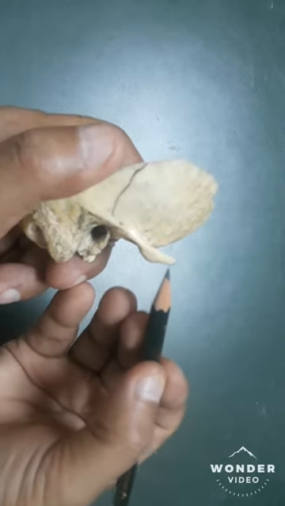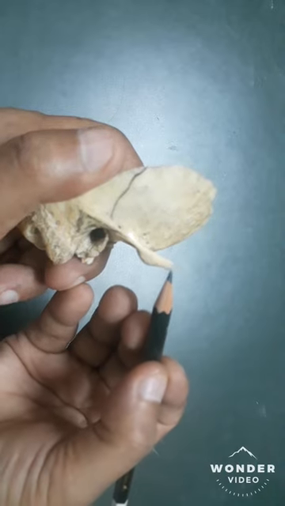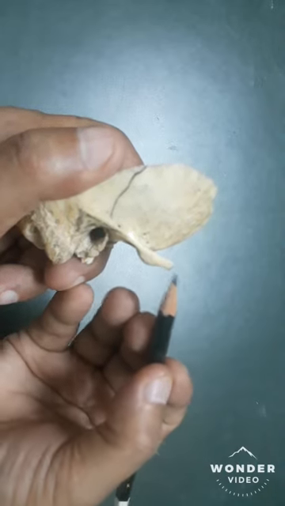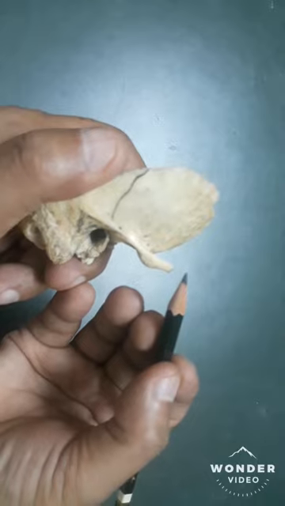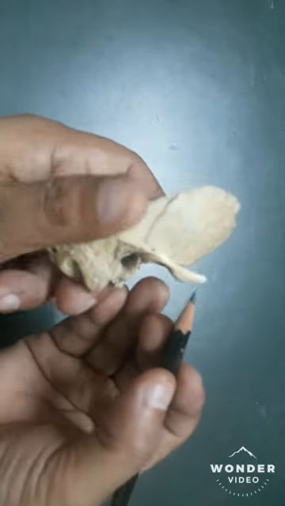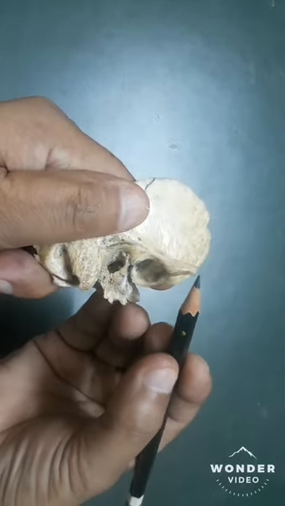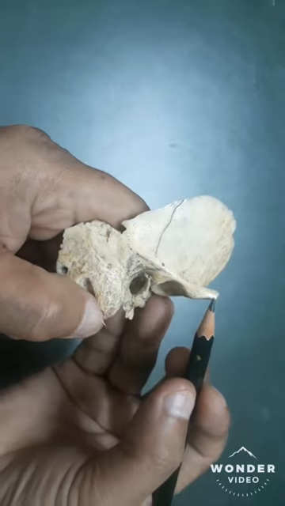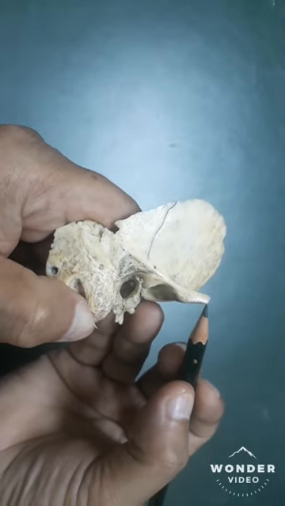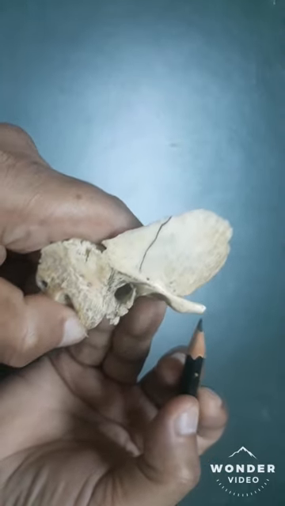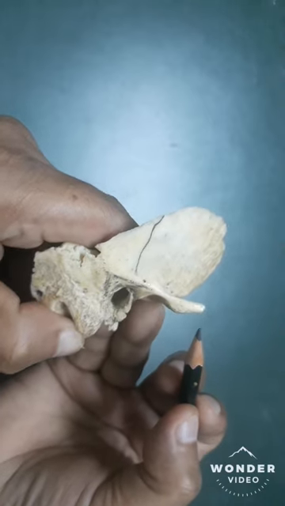Most posteriorly auriculotemporal nerve, then superficial temporal vein, then superficial temporal artery. Now come to the inferior border. I have told you earlier, the inferior border and the medial surface give attachment to masseter muscle.